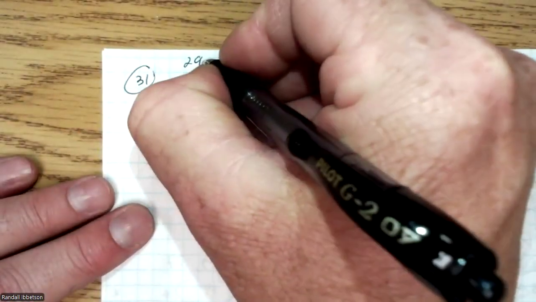Let's do one more, maybe two more. Let's do two more problems because there's two more sets of problems to do. The next set starts with number 31. Oh, by the way, skip 29 and 30. That's confusing to me as well. So let's go to 31.